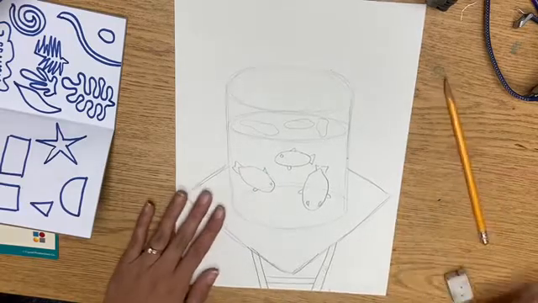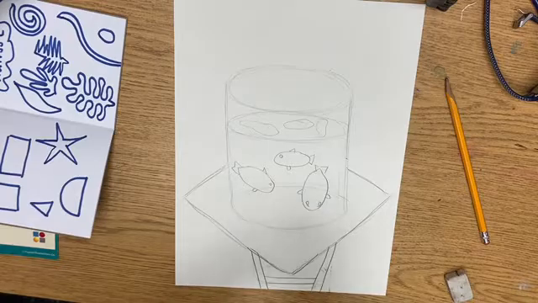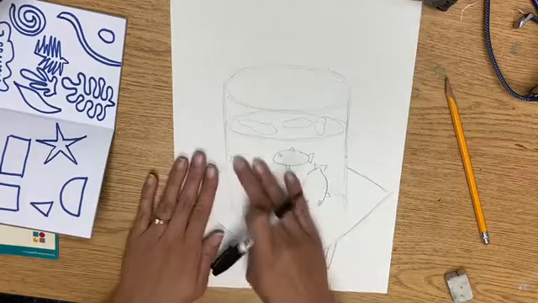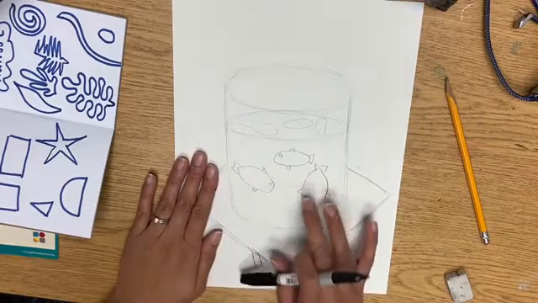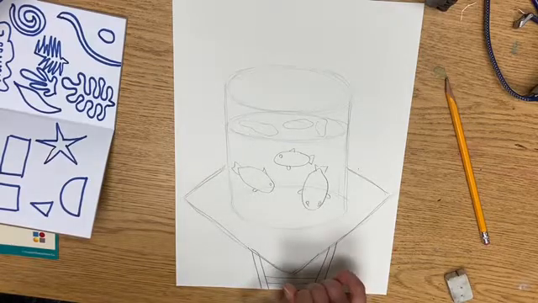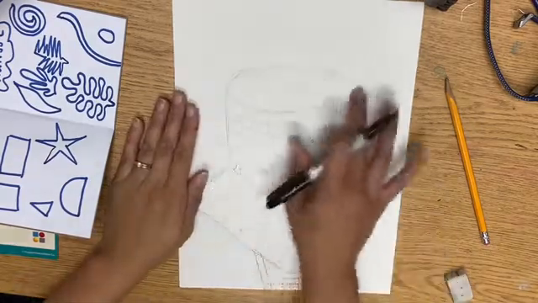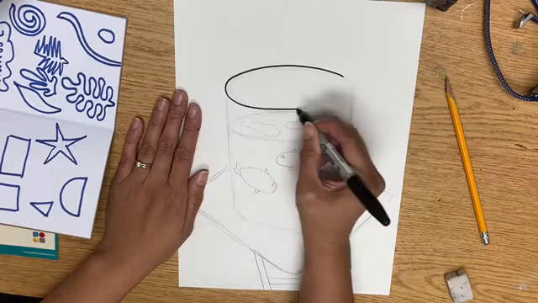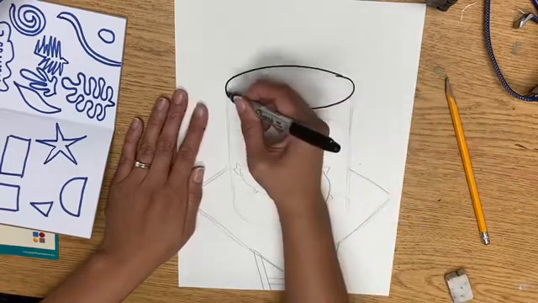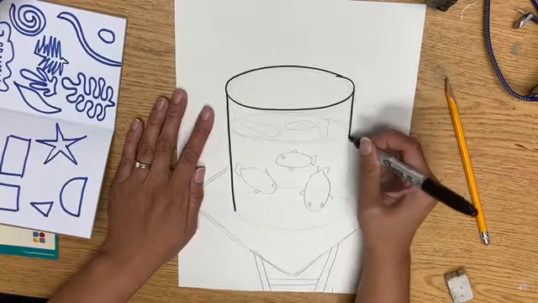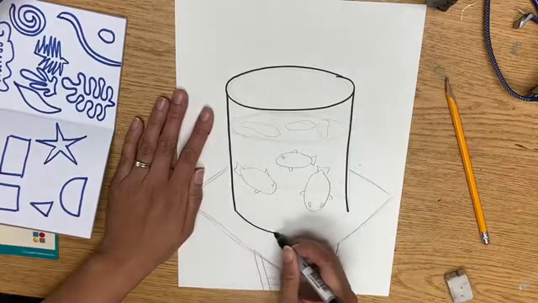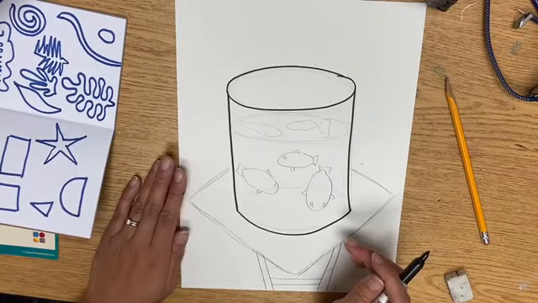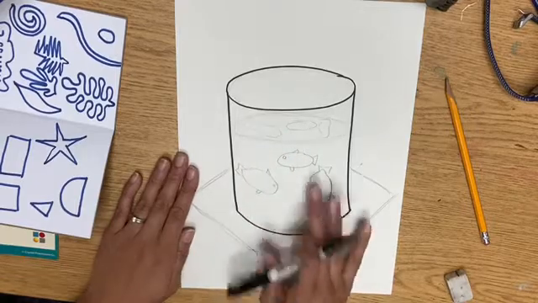Okay, before we go any farther, let's take a moment to trace over what we've done already with Sharpie. With the exception of the inside lines of the fish tank. So let me show you what I mean by that. So we can do the outside of it. So do the top oval, the sides, and the bottom edge. And we'll talk about what to do specifically in there in just a moment.